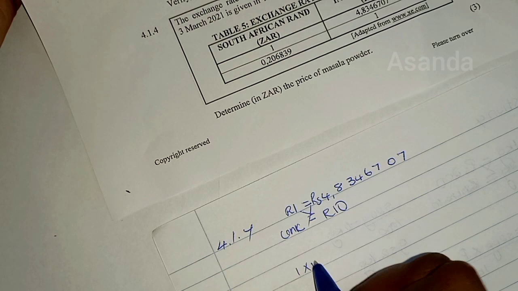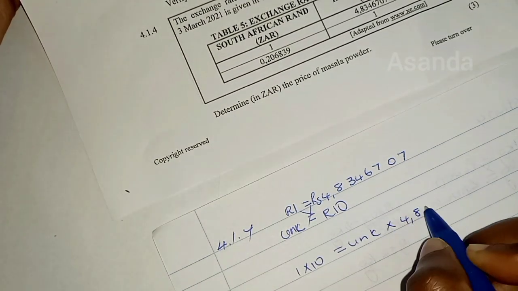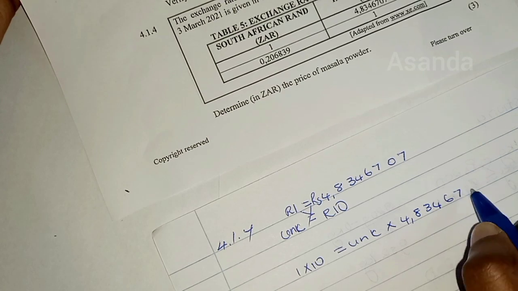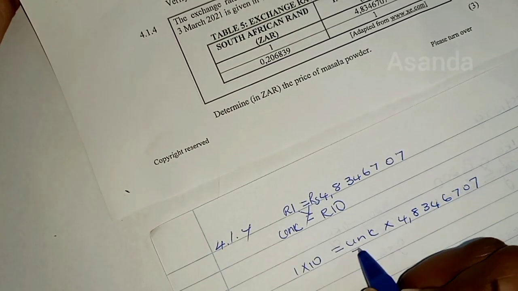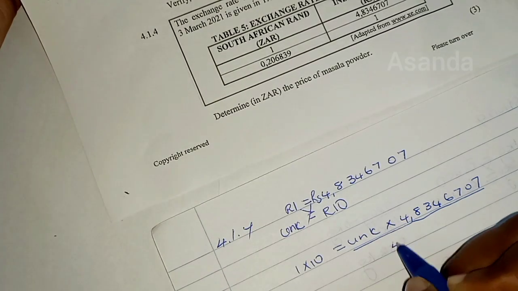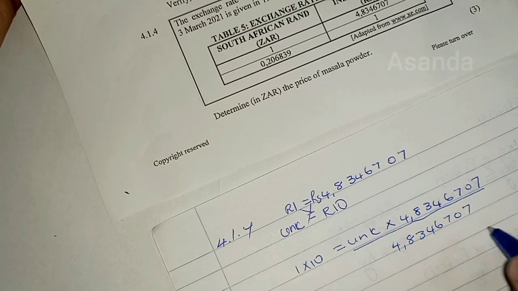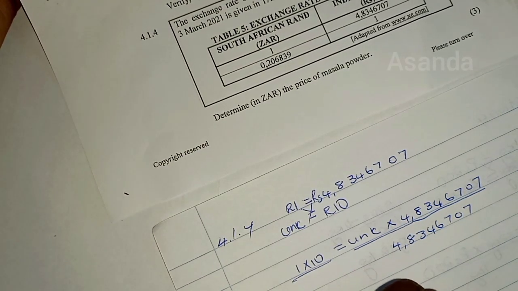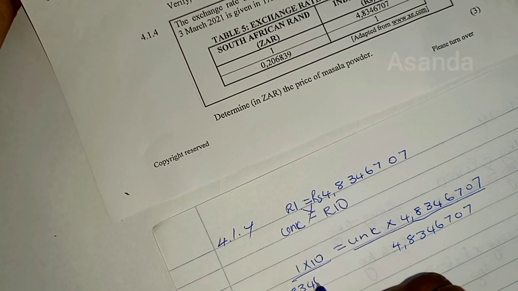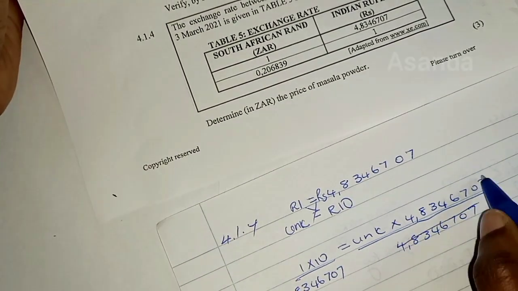Then you get 1 times 10 is equal to unknown times 4.834670. So the opposite of multiply is divide. So I'm going to divide by 4.834670, and do that on the other side, 4.834670, and then I use my calculator.